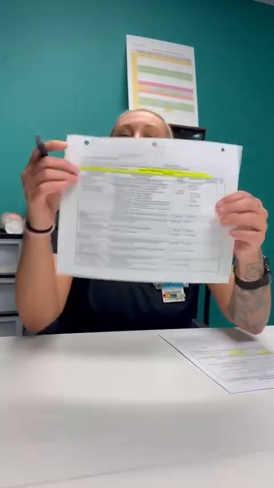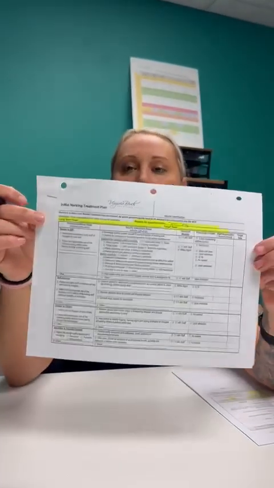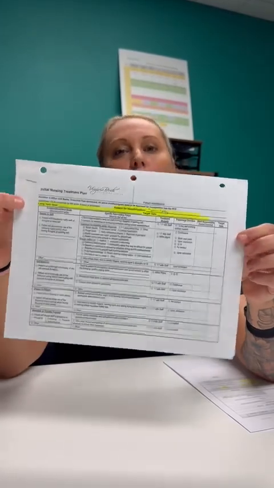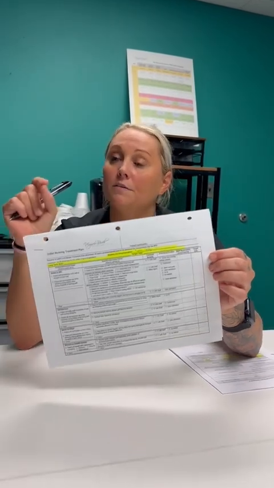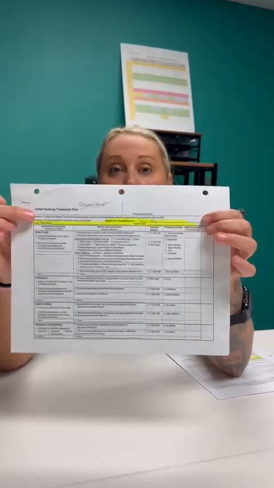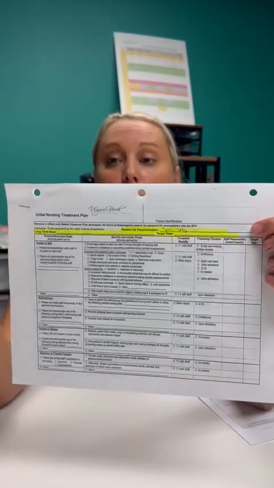The next thing we're going to talk about is going to be the initial nursing treatment plan. Every nurse should be very familiar with these. One thing that happens is a lot of nurses will pre-fill this out before the patient arrives on the unit based off the SBAR. So on the SBAR, it will say patient is coming in for psychosis. This little section, it's kind of small, so it's hard to read and it gets overlooked a lot.